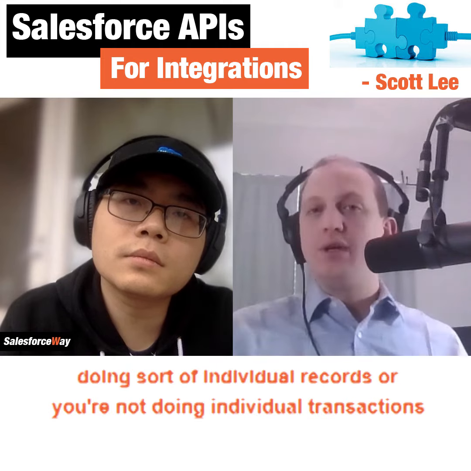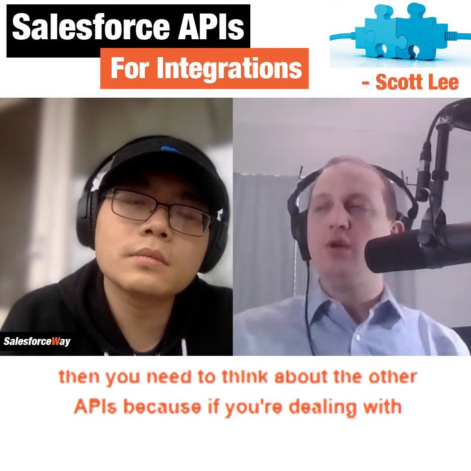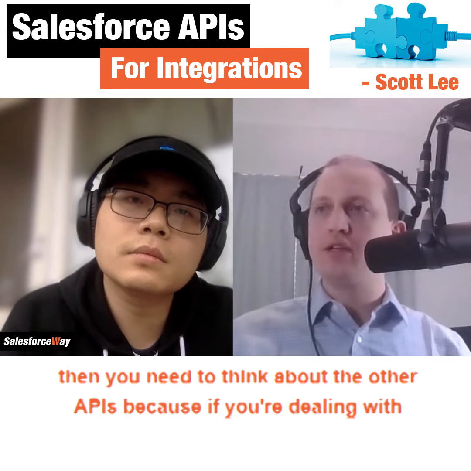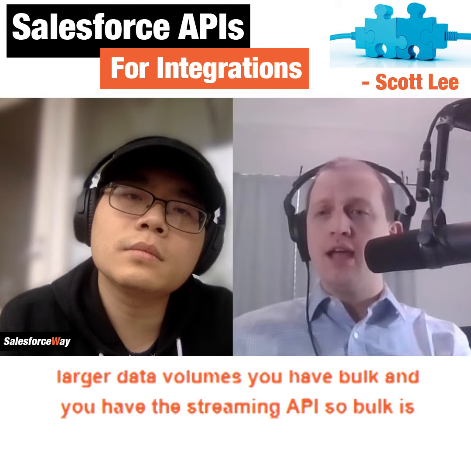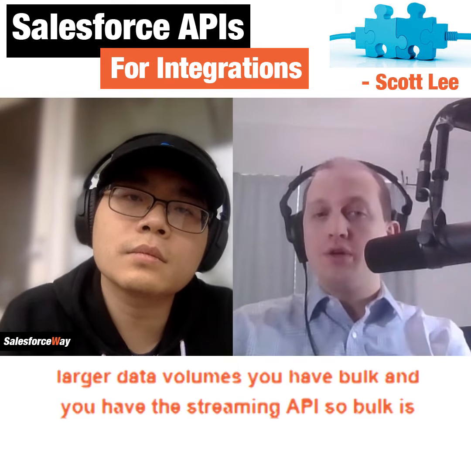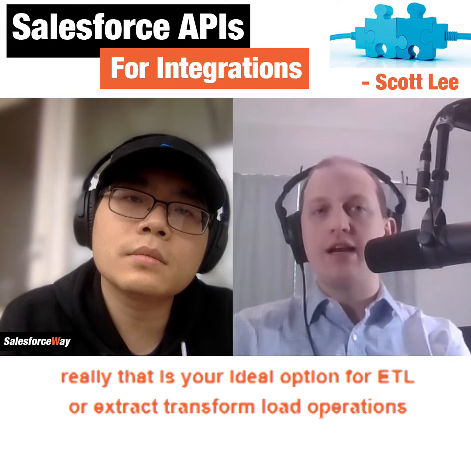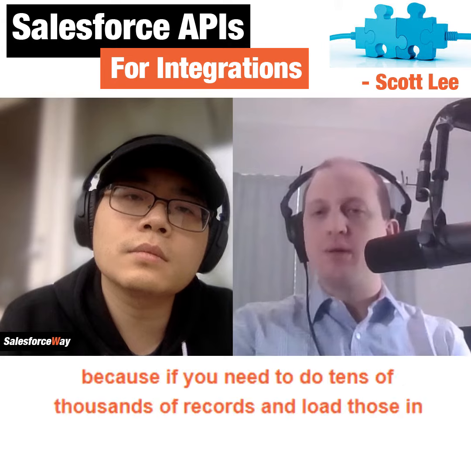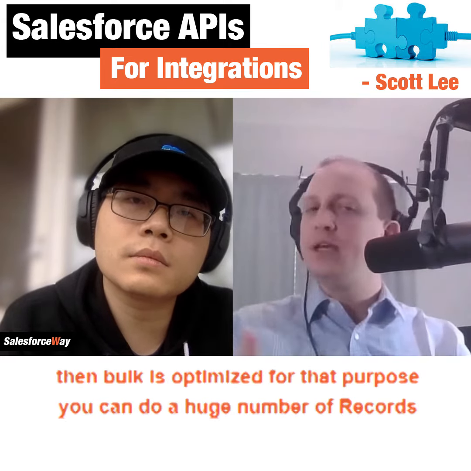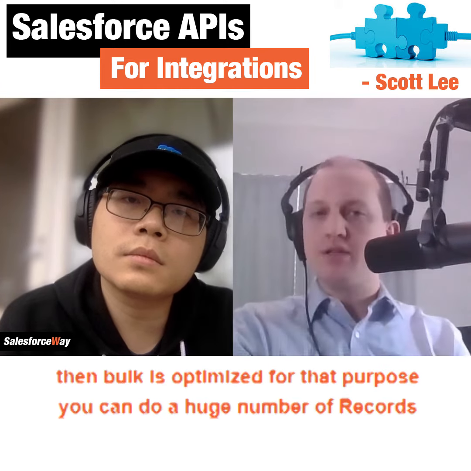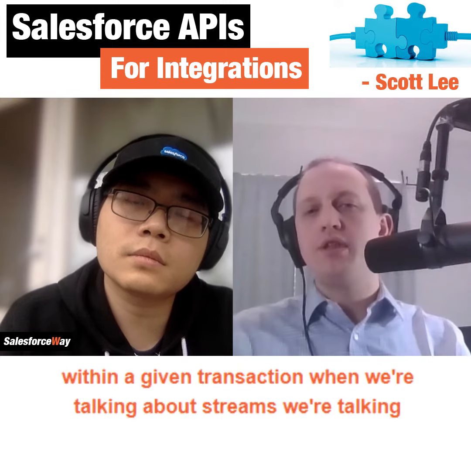If you're not doing individual records or individual transactions, then you need to think about the other APIs. If you're dealing with larger data volumes, you have Bulk and you have the Streaming API. Bulk is your ideal option for ETL, or extract, transform, load operations. If you need to load tens of thousands of records, Bulk is optimized for that purpose. You can do a huge number of records within a given transaction.